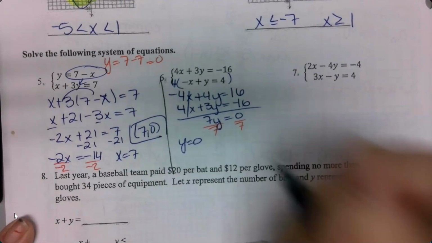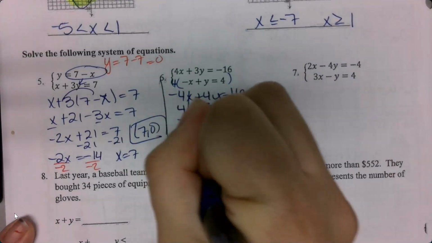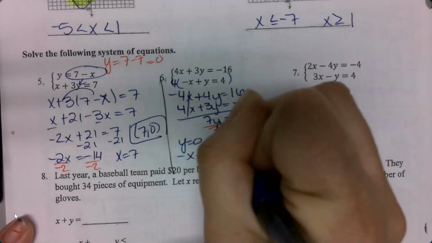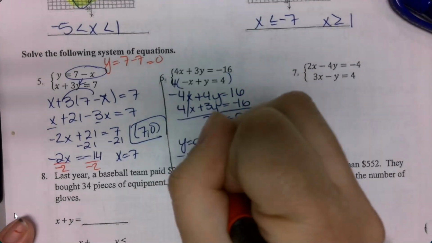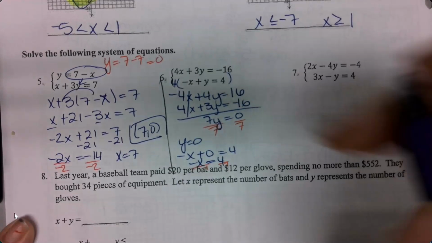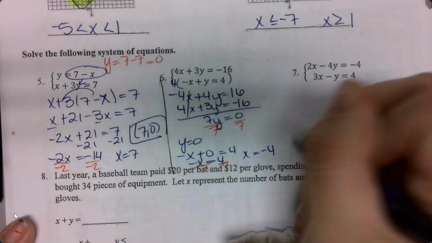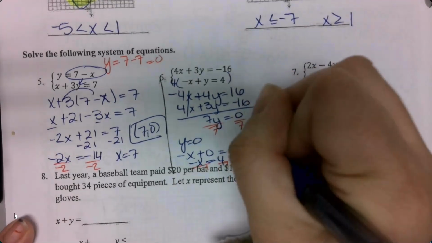Y equals 0. I'm going to plug into the bottom equation, so I have negative x plus 0 equals 4, negative x equals 4, divide both sides by negative 1, x equals negative 4. So my answer here is negative 4, 0.